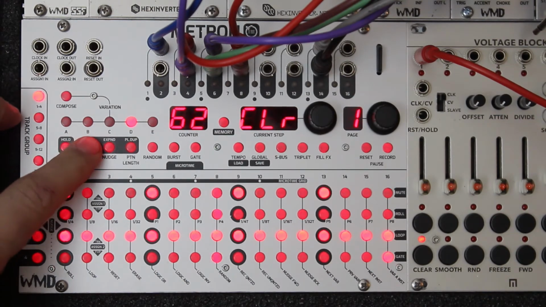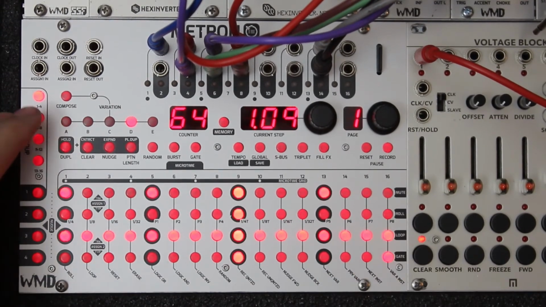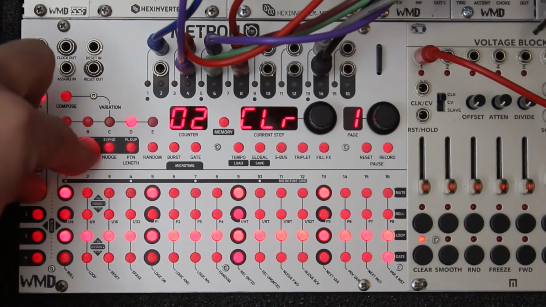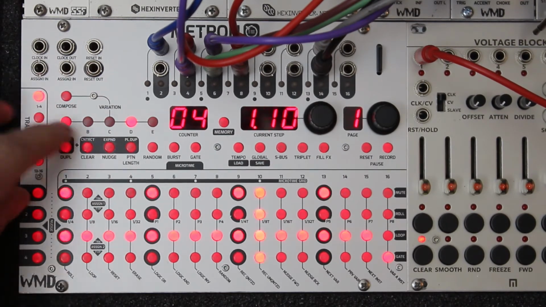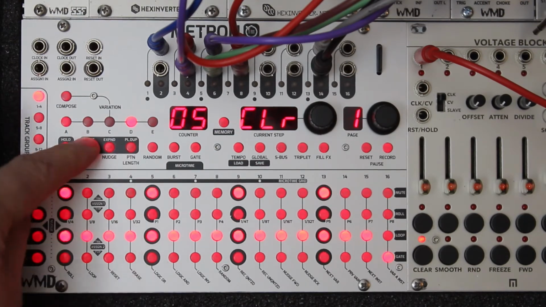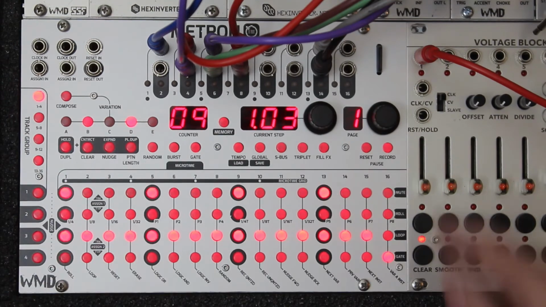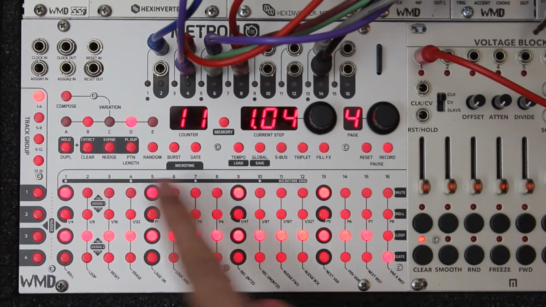So if you want to clear a step of its step data, you know, obviously you can just turn steps on and off, but you can also do it with that. It doesn't really change anything. You can clear tracks. And we can also just go in and clear an entire variation just by holding clear and hitting the variation.